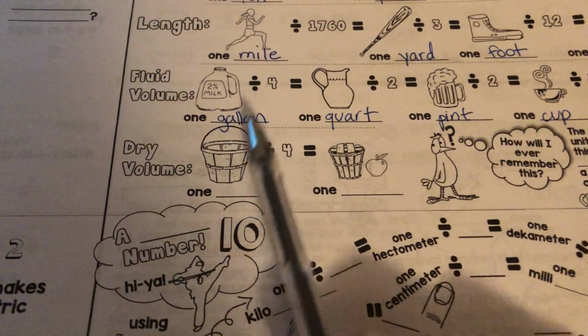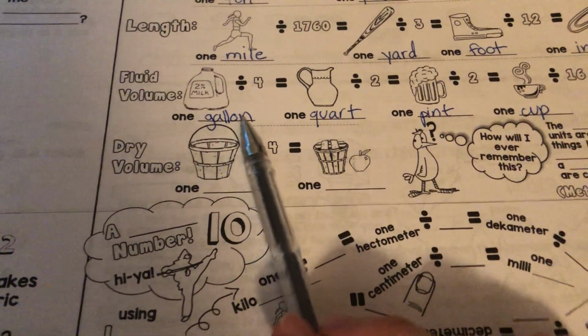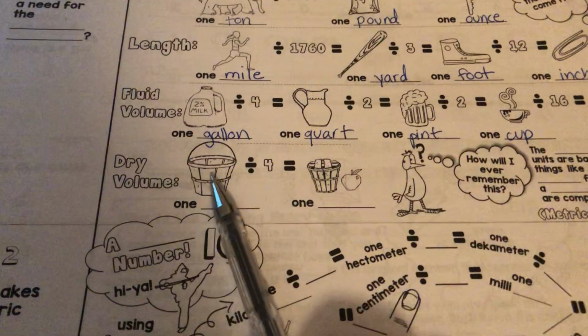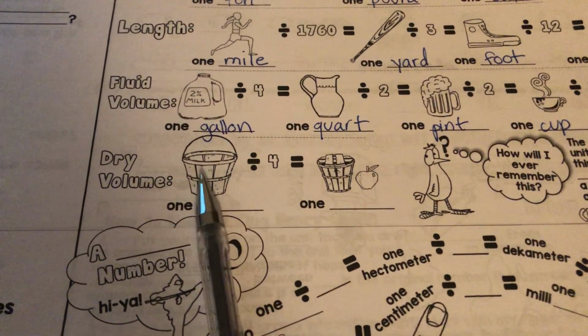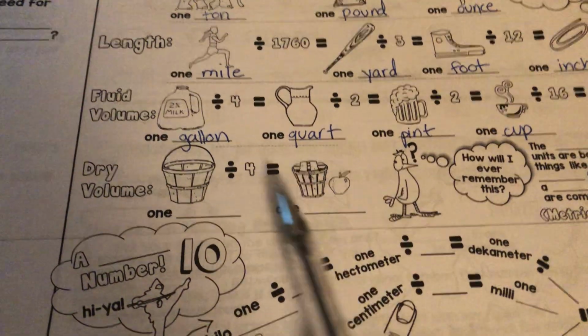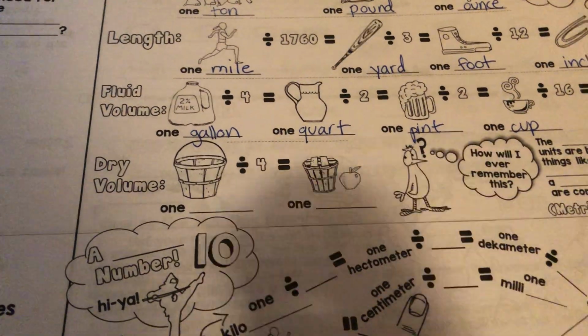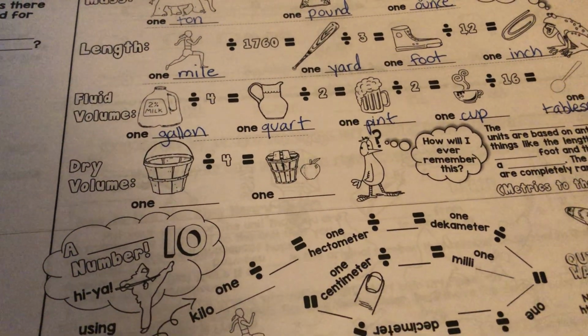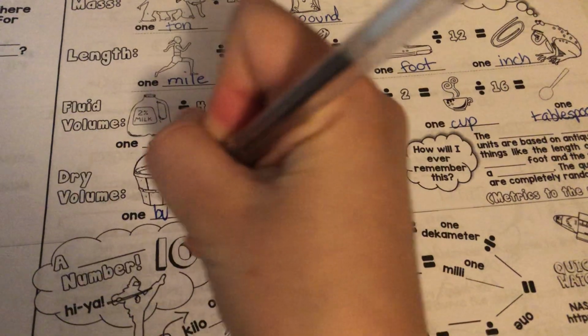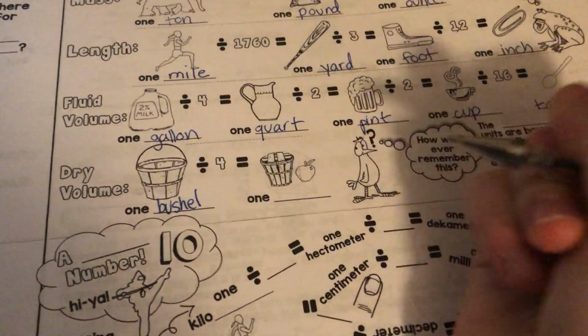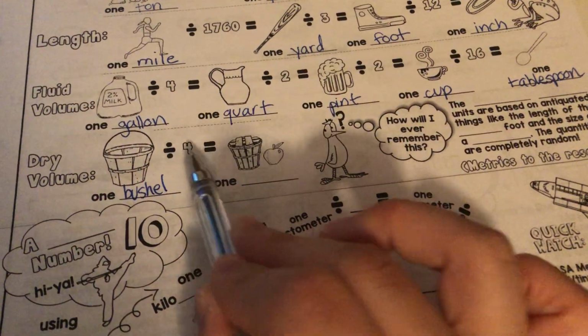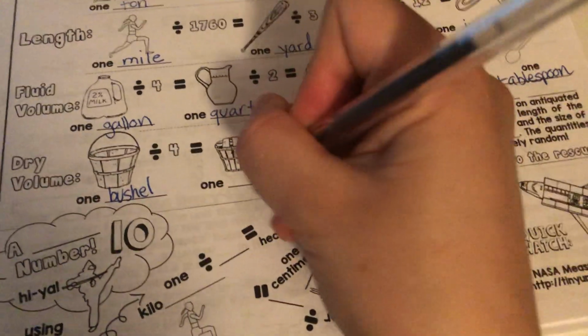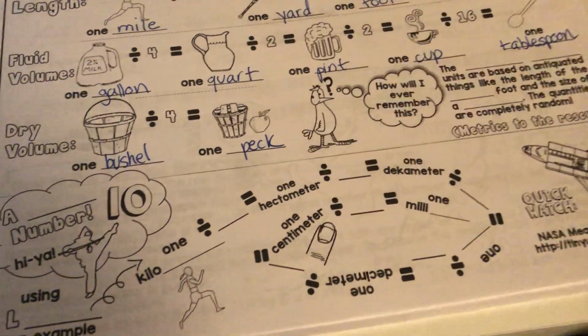Dry volume is things that don't include liquid, such as when we go picking fruit in the fall. We could measure by bushels, and then divide that by 4. You get 1 peck, right?